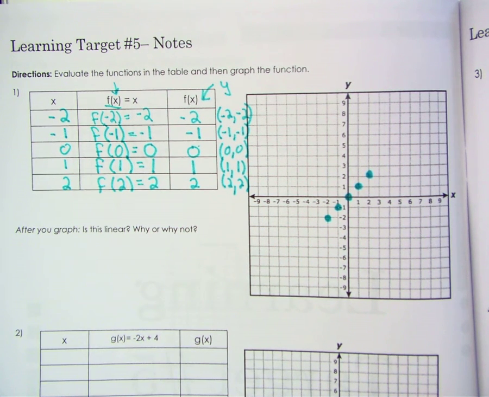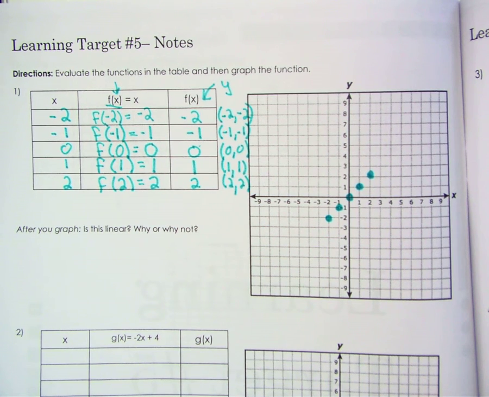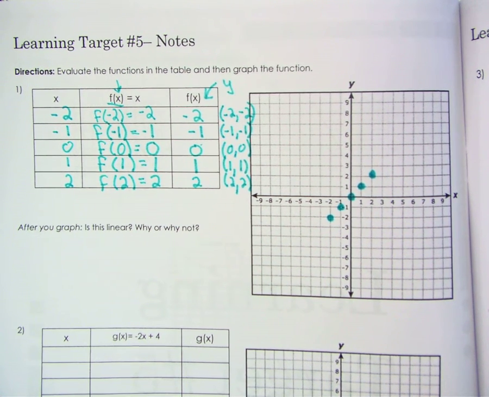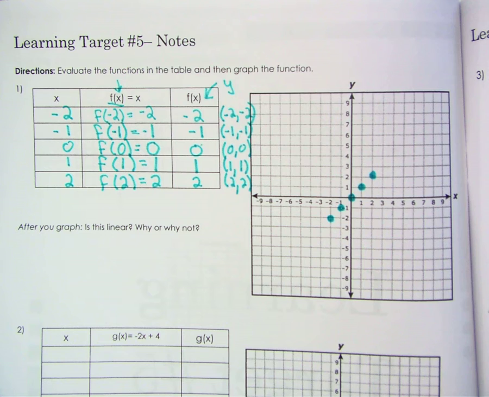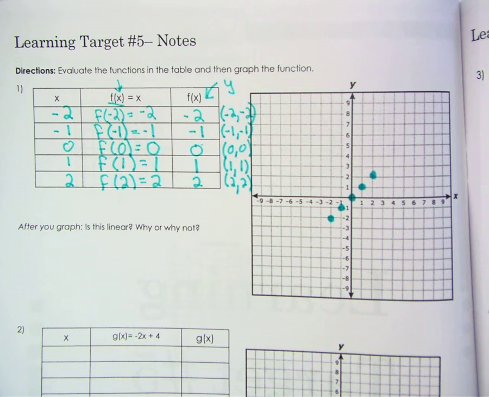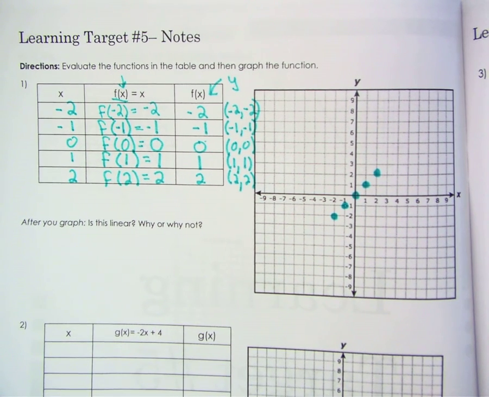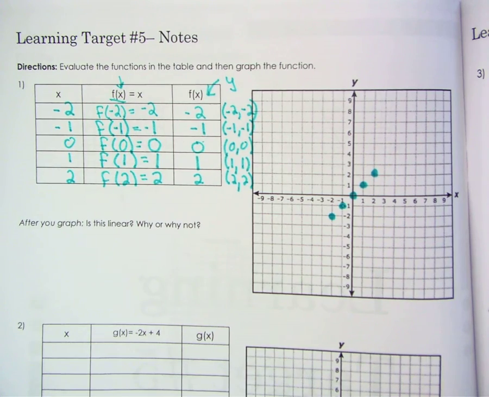is this linear? Why or why not? Well, looking at this right now, you might say, yeah, it looks linear. It looks like I could put a line straight through those, but they're asking why or why not. And just because I can draw a line doesn't mean that it's necessarily linear.